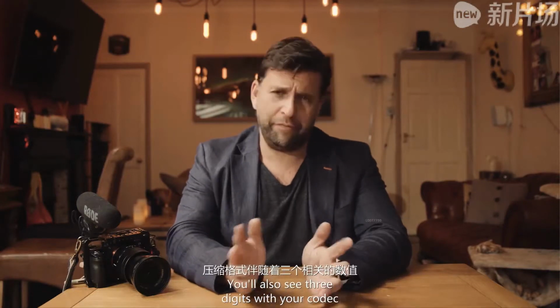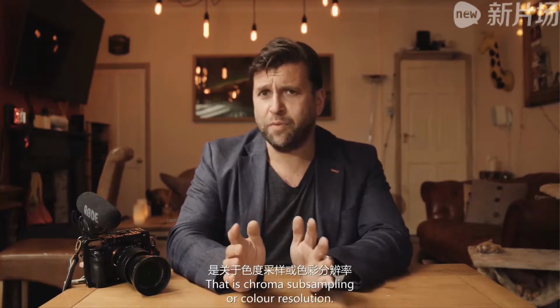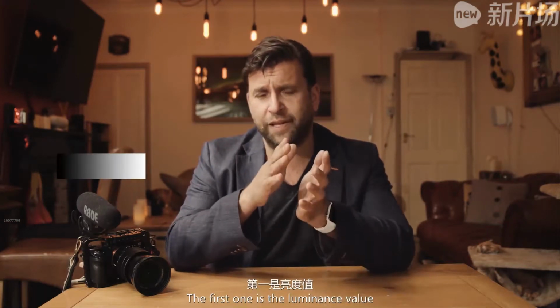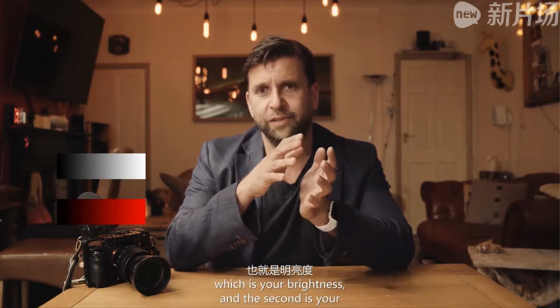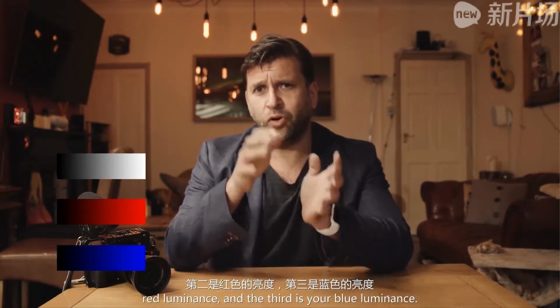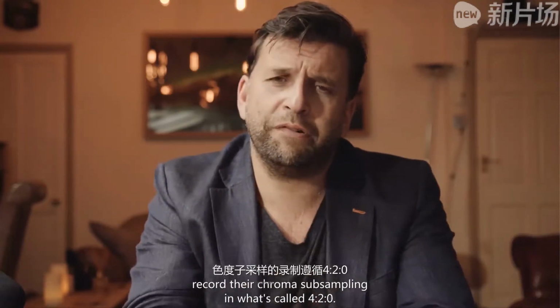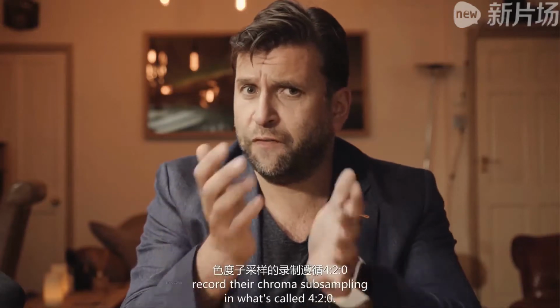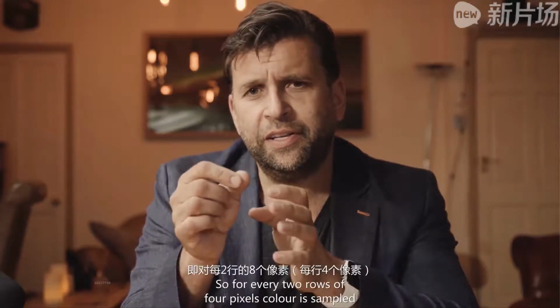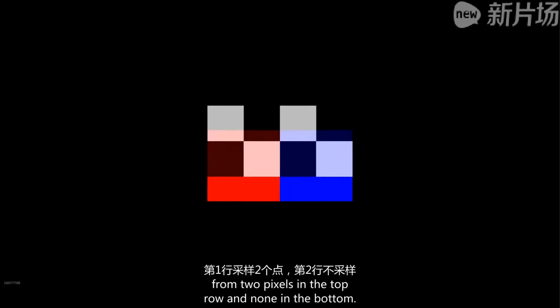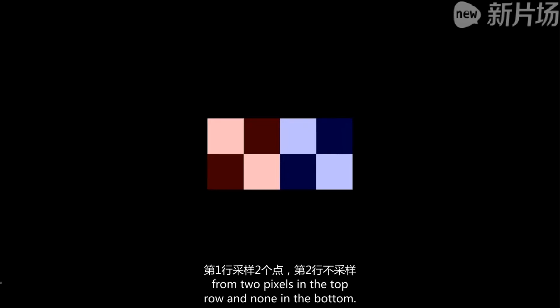You'll also see three digits with your codec and you go, well, what is that? That is chroma subsampling or color resolution. So it's measured in the three figures. The first one is the luminance value, which is your brightness, and the second is your red luminance, and the third is your blue luminance. Most 8-bit cameras, not all, record their chroma subsampling in what's called 4:2:0. So for every 2 rows of 4 pixels, color is sampled from 2 pixels in the top row and none in the bottom row.